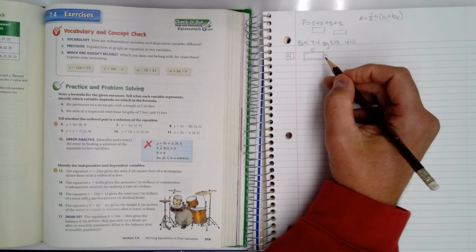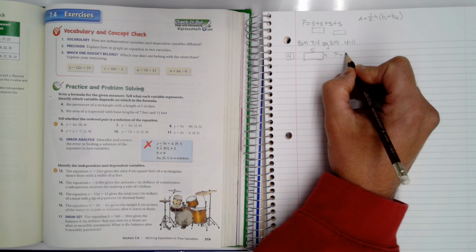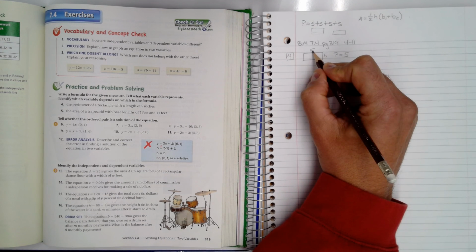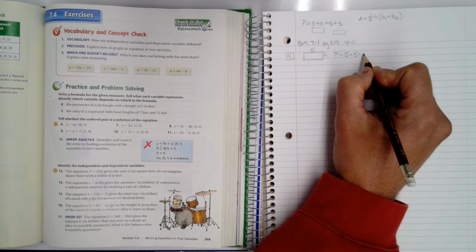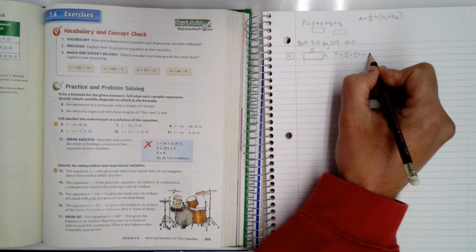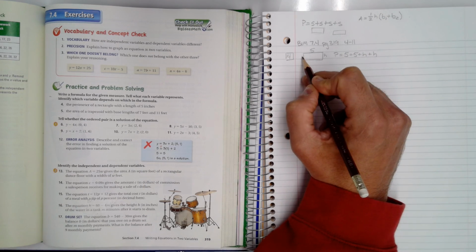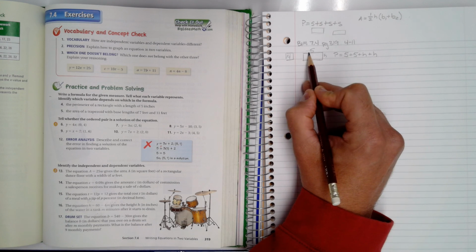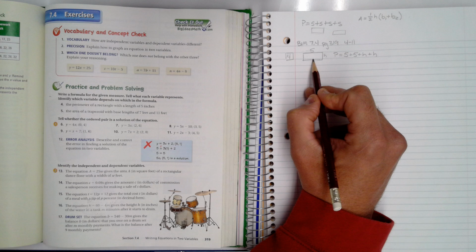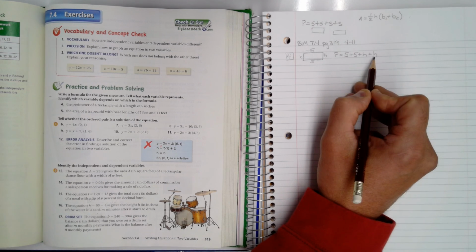When we write this down, we're going to say perimeter equals 5 plus height plus 5 plus height. This would be the equation for finding the perimeter, because perimeter is this side plus this side plus this side plus this side. They've given us the length, which is 5, so this side is 5 and this side is 5, which means we don't know the two heights.